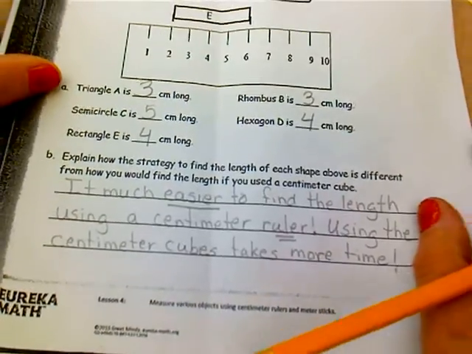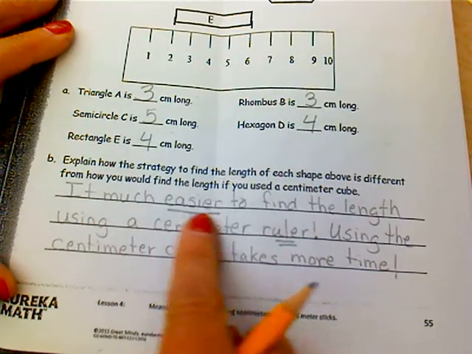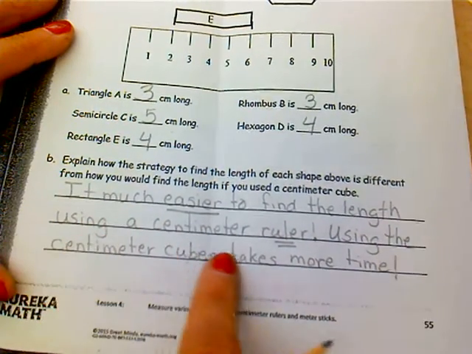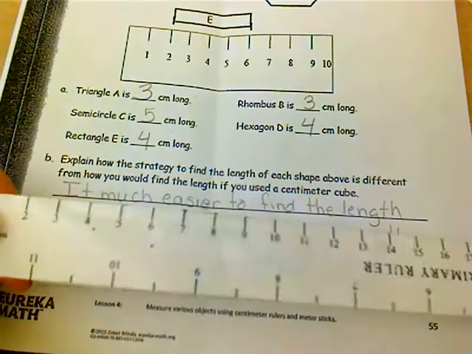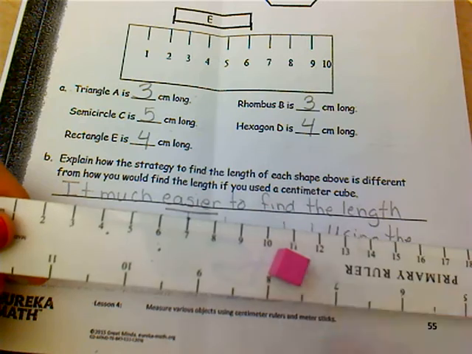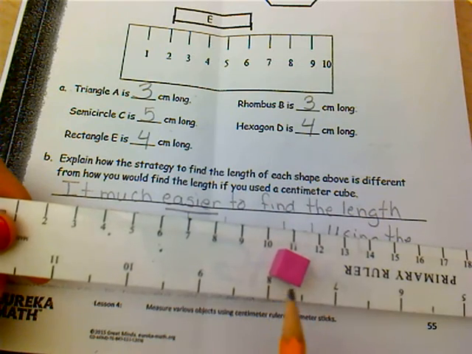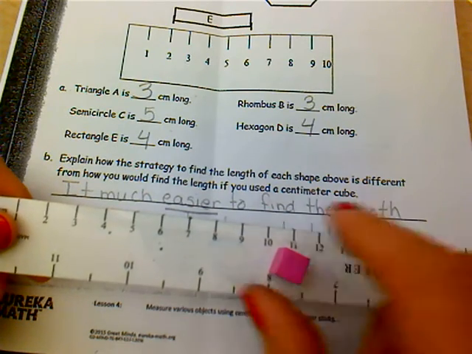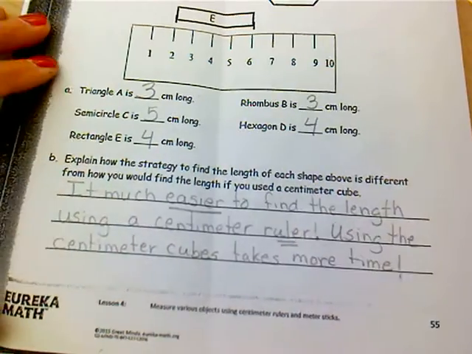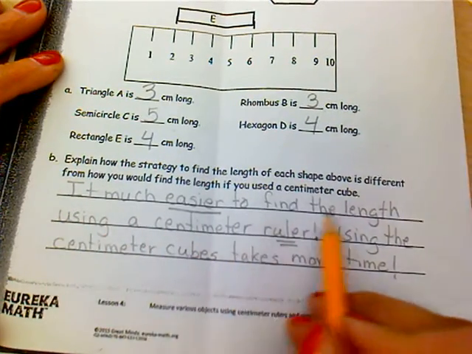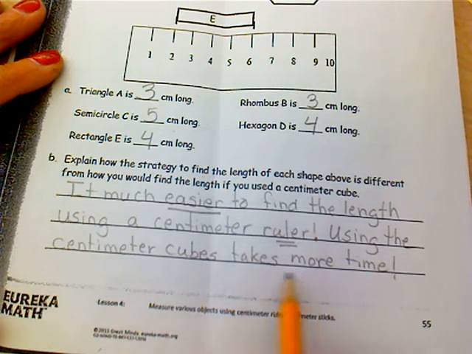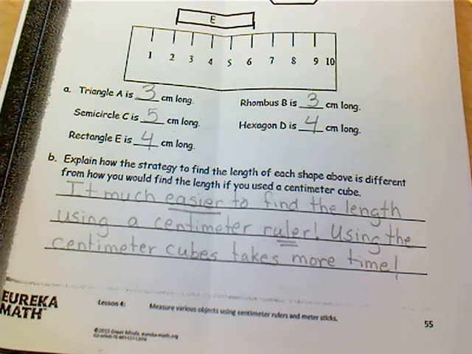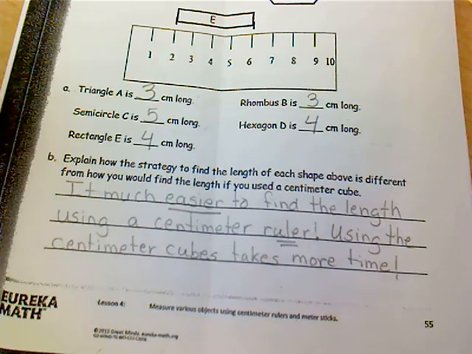Okay, here it is. It is much easier to find the length using a centimeter ruler. Yeah, it's a lot easier to use this tool compared to that tool. This just takes way too long, and it's not as accurate. So it is much easier to find the length using a centimeter ruler. Using centimeter cubes takes more time, and I don't like it because it's not as accurate.